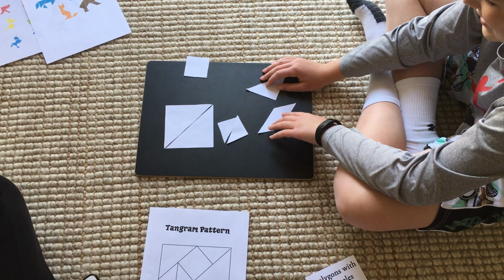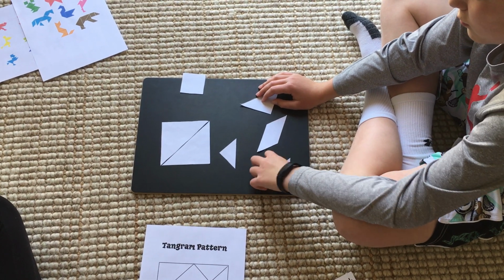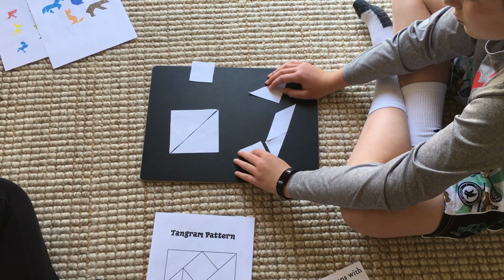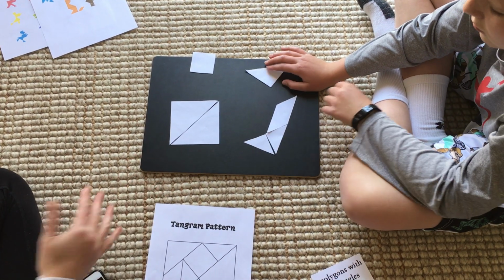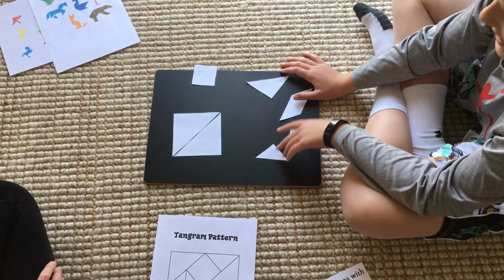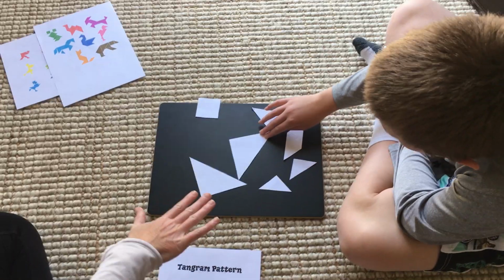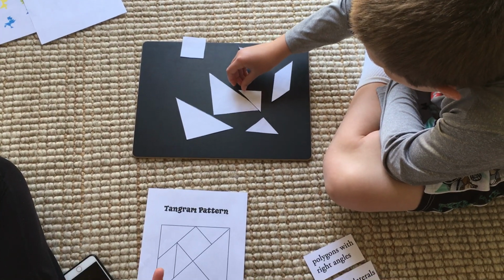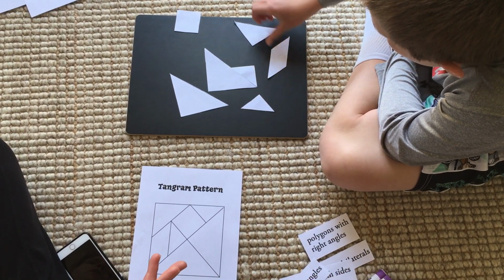Okay, now attached to this assignment is a virtual tangram puzzles. I find they're hard because you can't flip them upside down and all that kind of stuff. It's tricky. So I think it's much easier to have the actual pieces. If we were in the classroom, I have plastic pieces that are fun to play with and wooden pieces that are fun to play with.